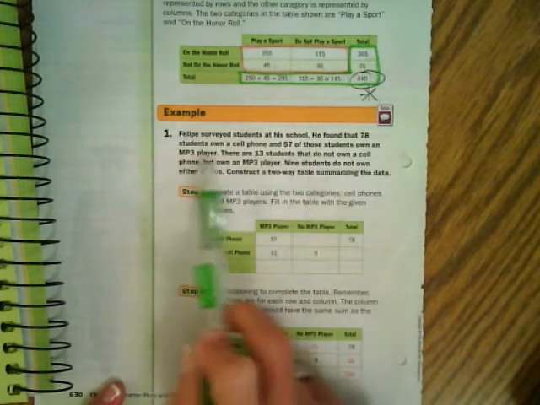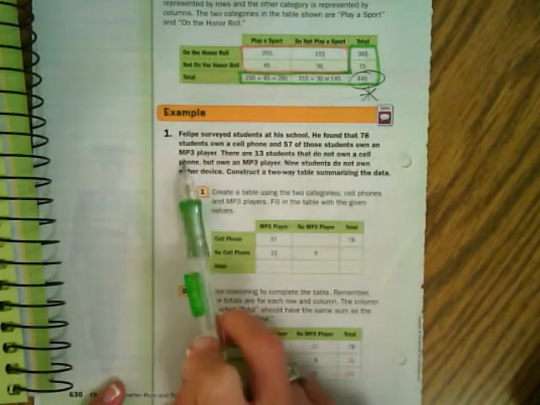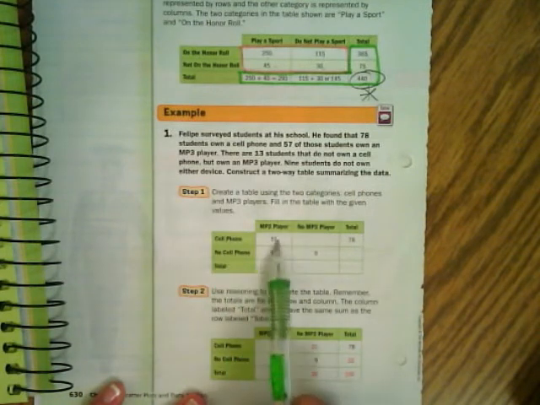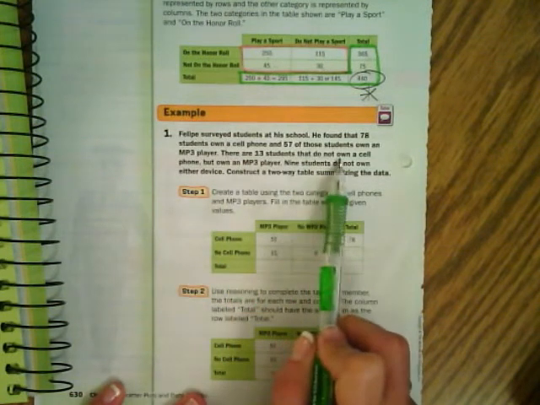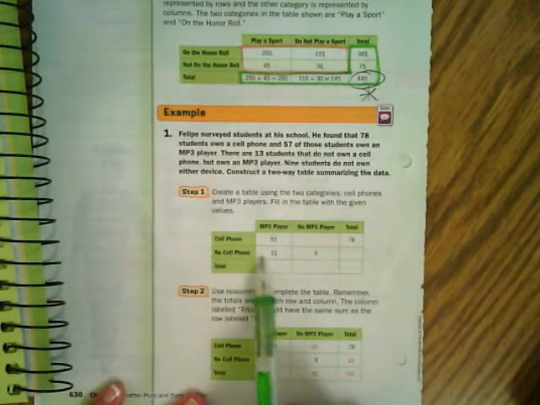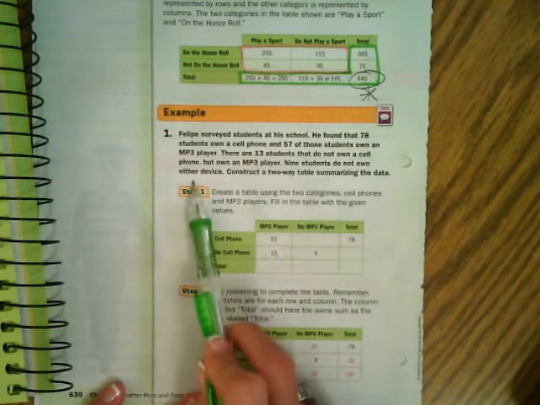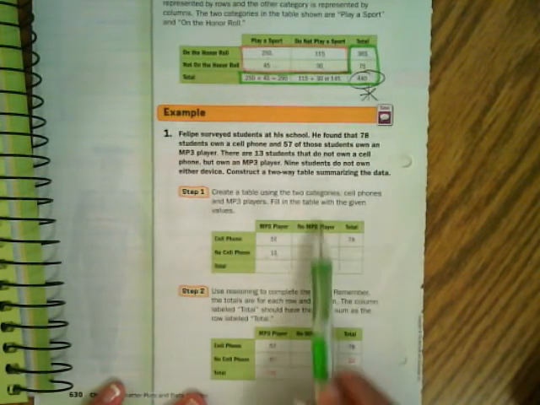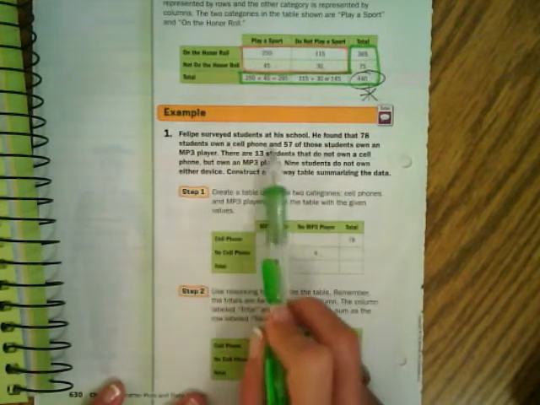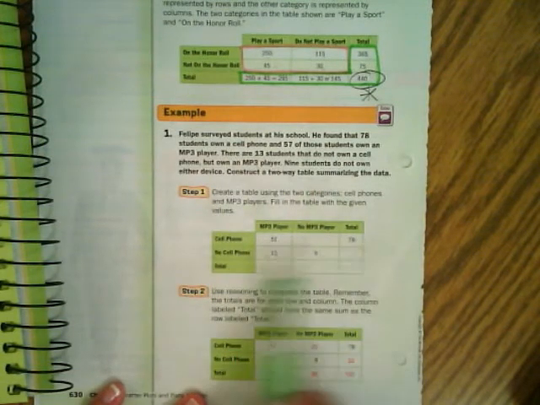If you look, it says 57 of those students own an MP3 player and own a cell phone. So 57 is an MP3 and a cell phone. There are 13 students that do not own a cell phone but own an MP3, so own an MP3, no cell phone. 9 students do not own either device, so this cell represents neither. And it says he found 78 students own a cell phone. So 78 own a cell phone.